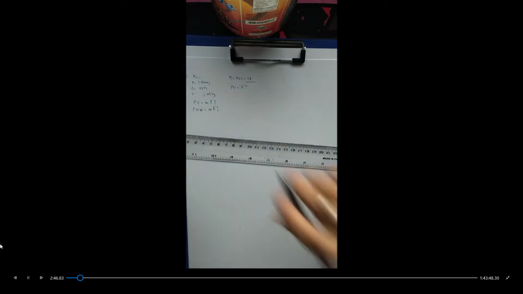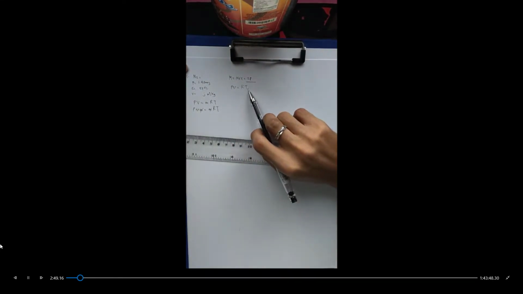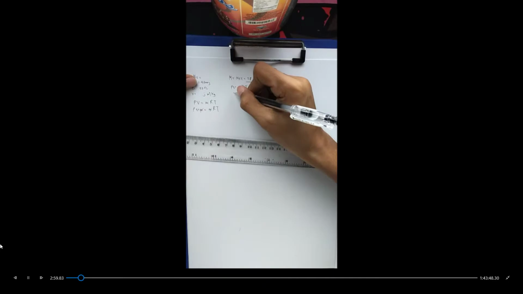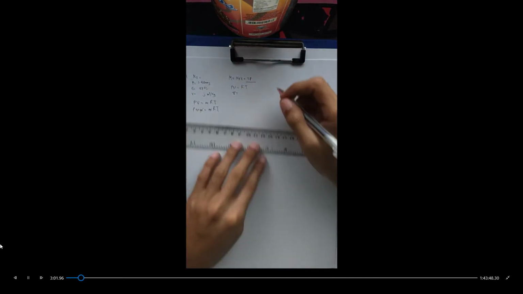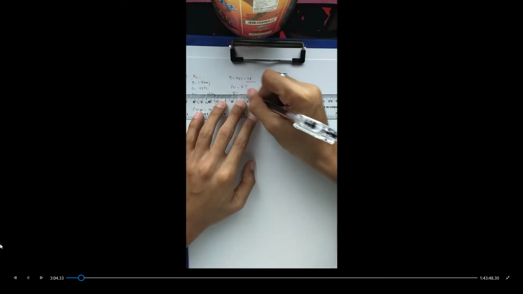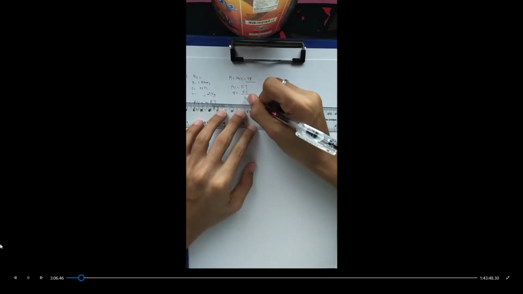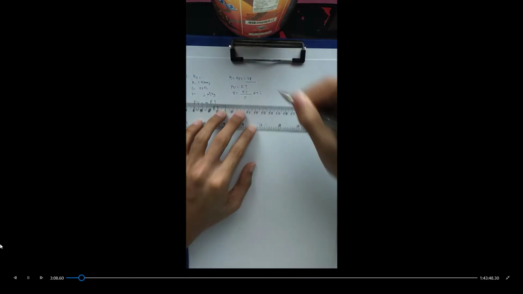We have our pressure, we have our temperature, and the only thing that we're going to look for is our gas constant in order to solve for our specific volume. So let me just transform this formula in order for us to have an equation to solve for our specific volume. So this will be our equation number 1.